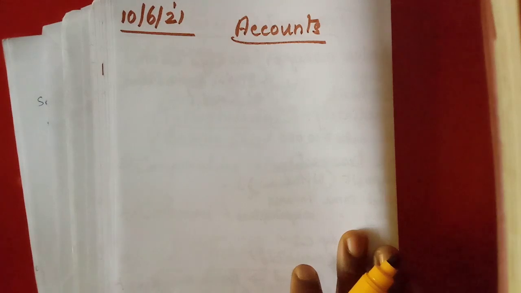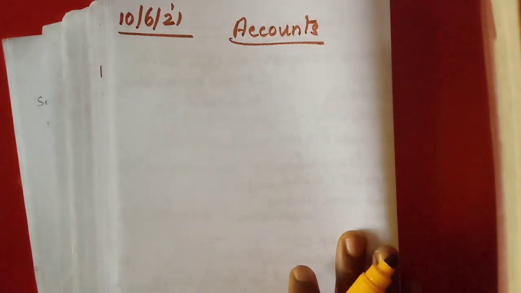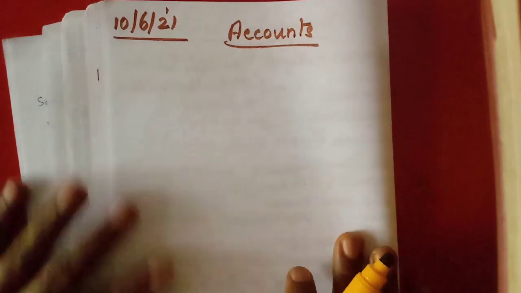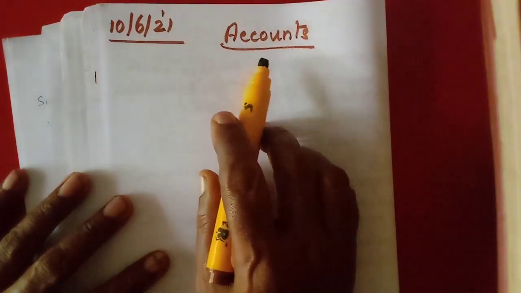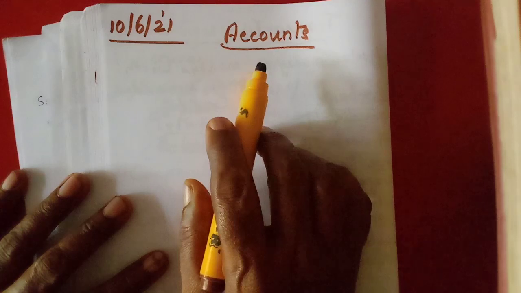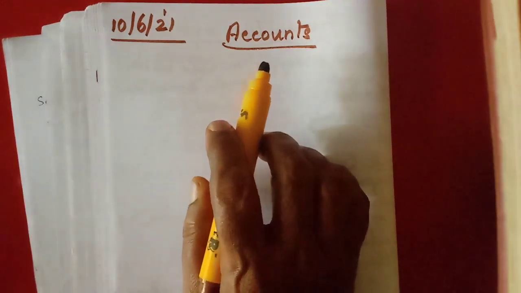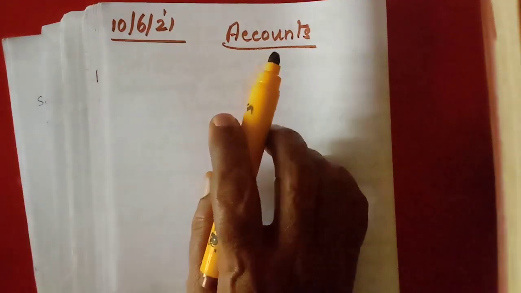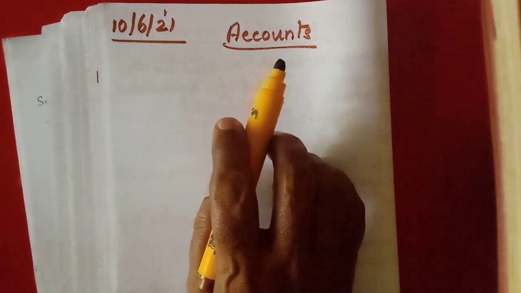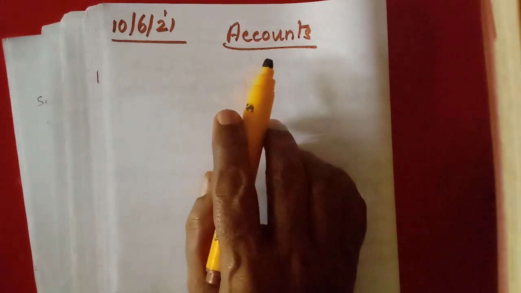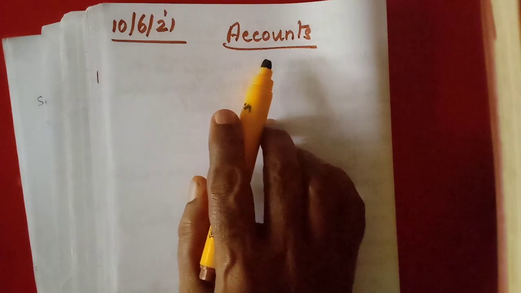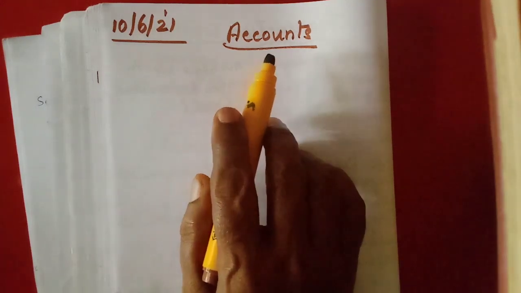Now we will learn about the account. We have learned that every transaction affects at least two accounts. If one is debited, the other must be credited. We have studied that. So now you should know the meaning of account, or we can say the ledger account. We can say what is a ledger account first.